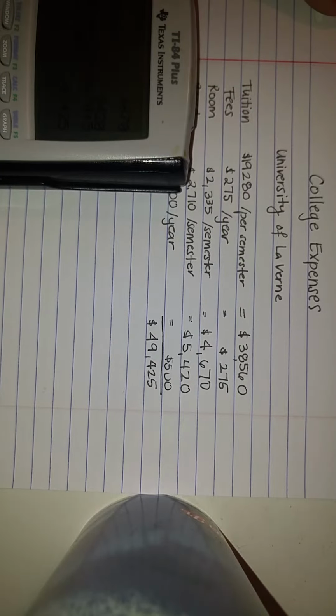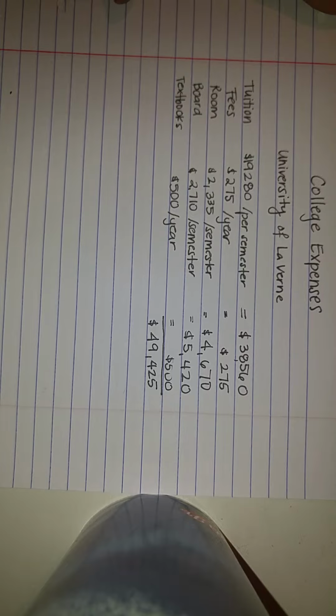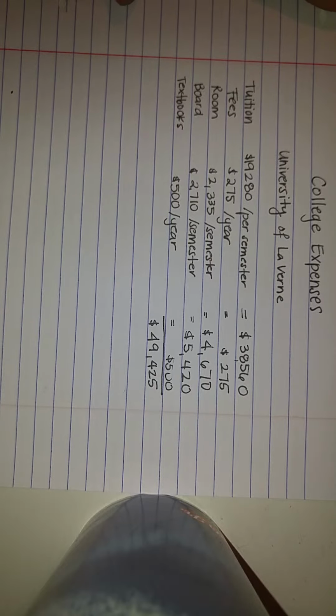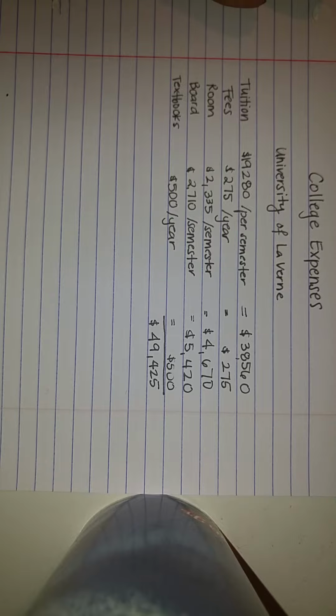Now this is quite a large number, but mind you, University of La Verne is a private university. It's one of the most expensive in the area. If you will be going to a state college, the prices won't be nearly this much. But I just wanted to choose an expensive school so you can get an idea of how expensive college can be.